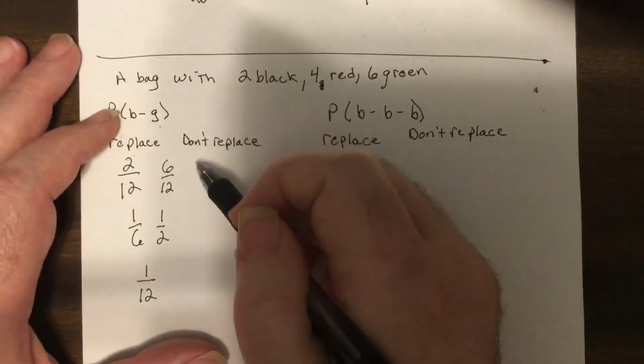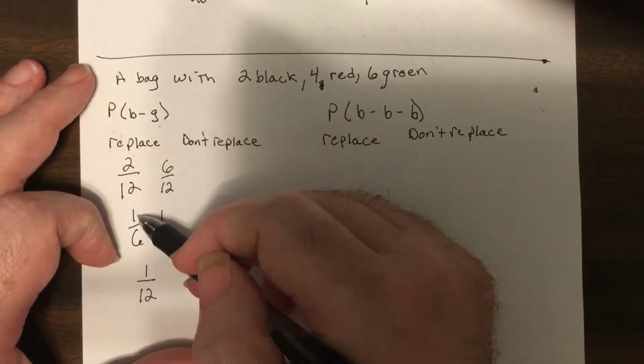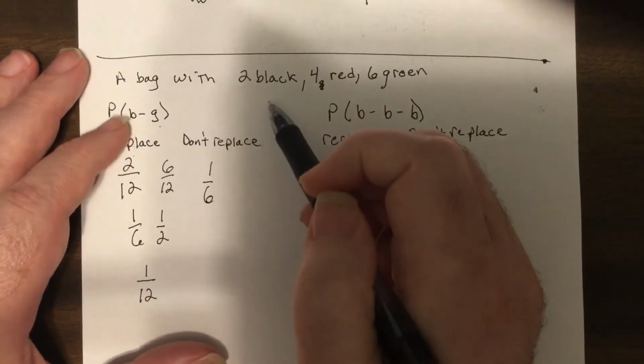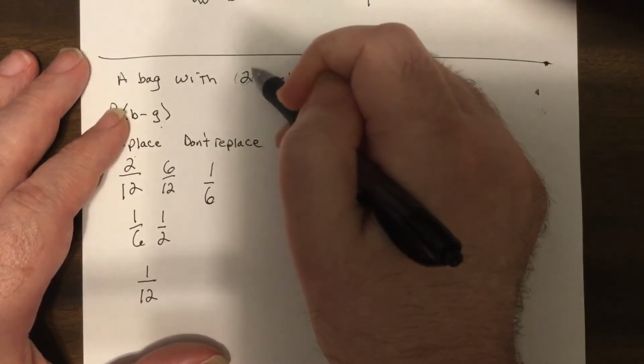Now, what if I don't replace? Well, the first one would still be 1 out of 6, black. But the second one's different. Now, one of my blacks is gone.